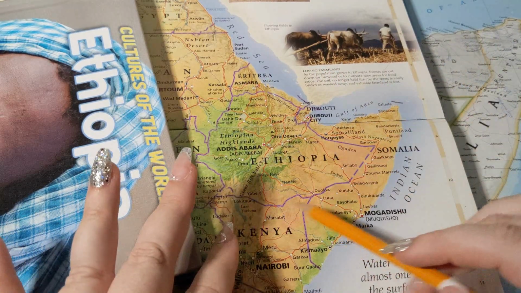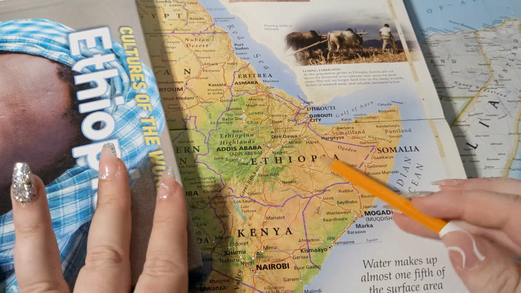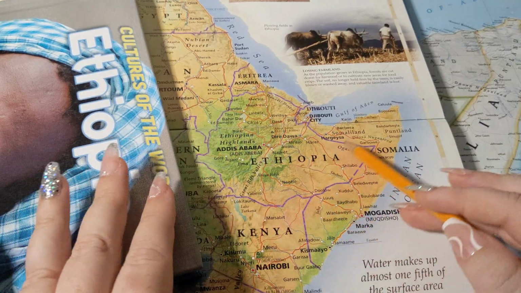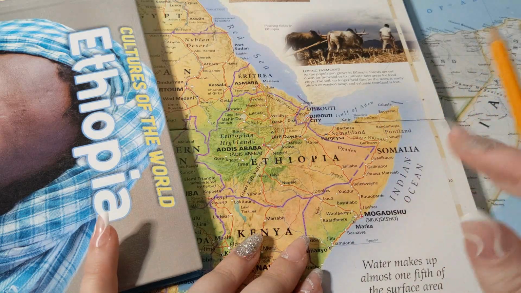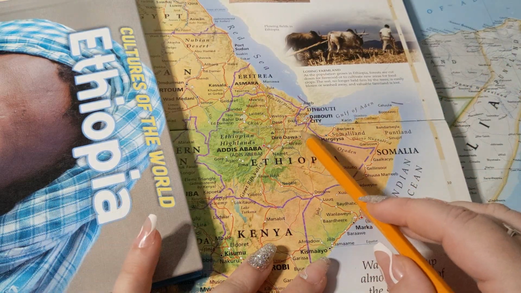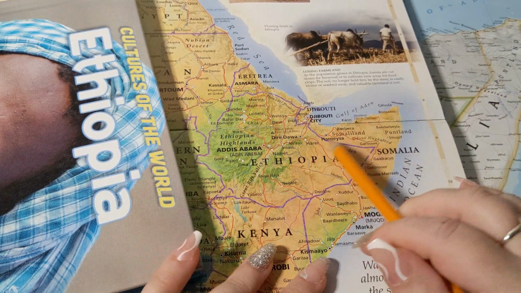Over on this end, we have an area called the Ogaden, which, as you can see, is very desert-like, very savanna-like, rough terrain. You can see over here, Dire Dawa is the second largest city in Ethiopia, and Harar is another very important city in its history.